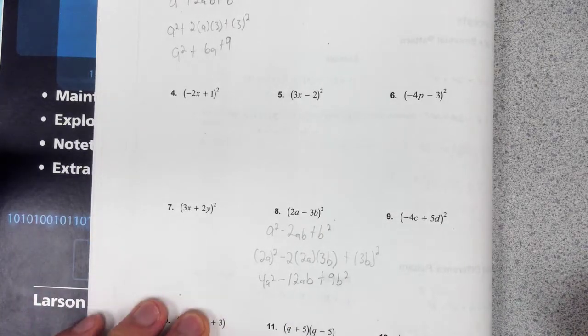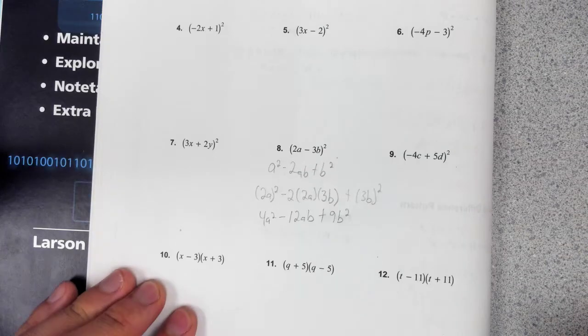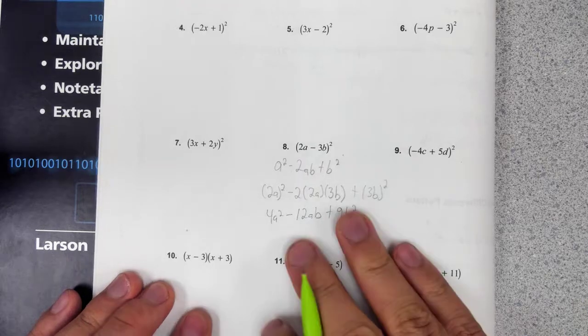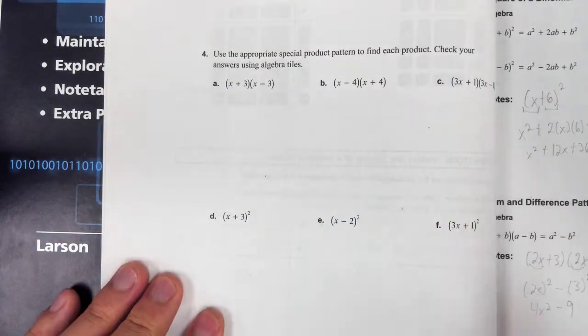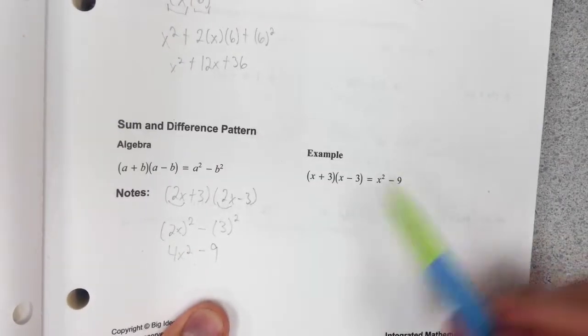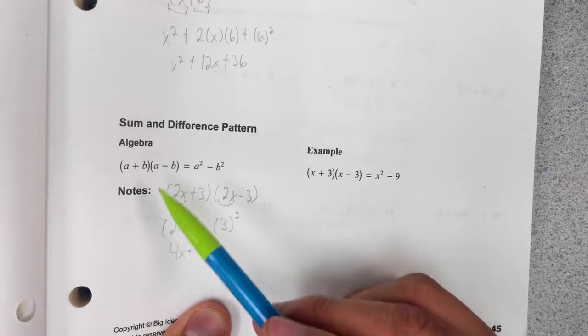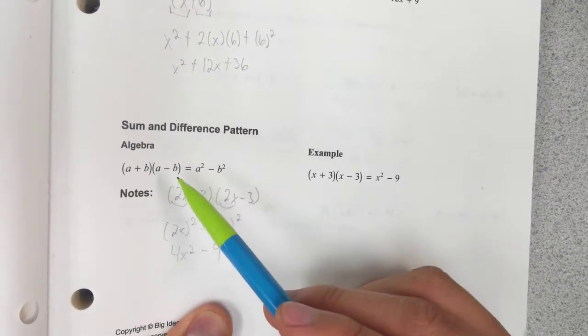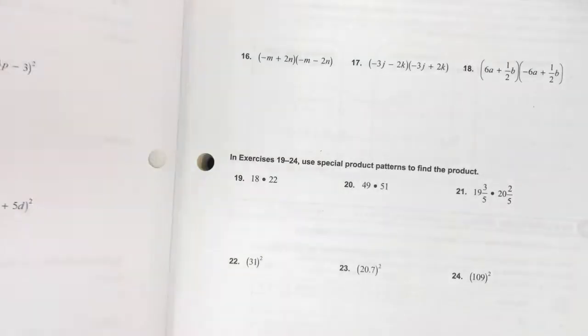Okay. Numbers 10, 11, and 12. These are even simpler. They're just like these ones, this example right here and this example right here. (a plus b) times (a minus b) is a squared, the first term squared, minus b squared, the second term squared.